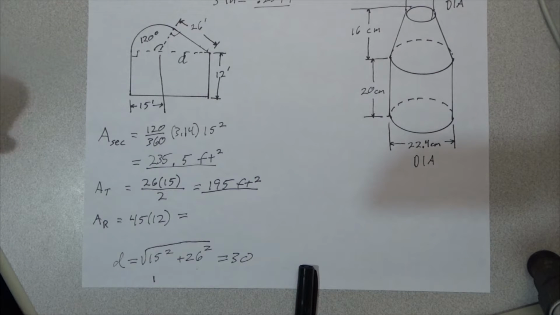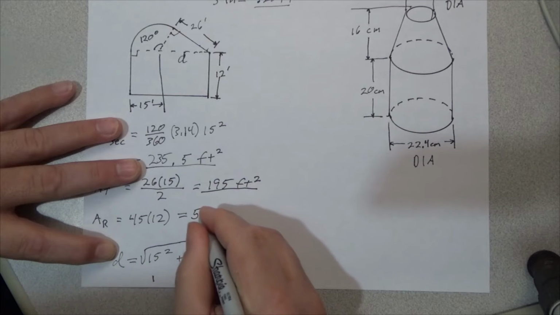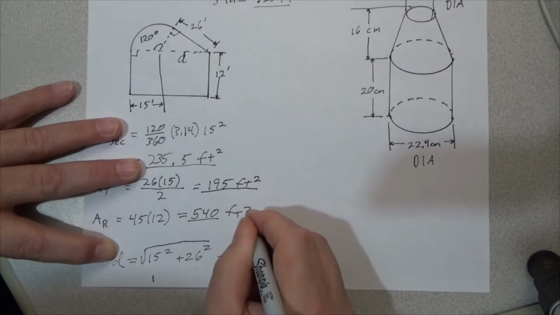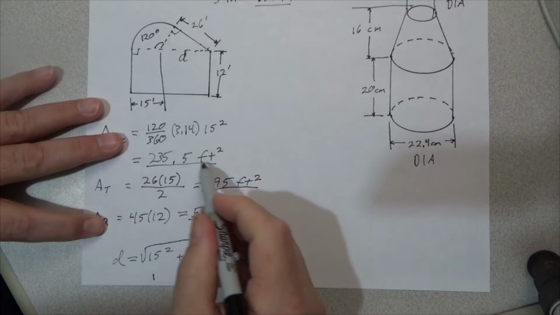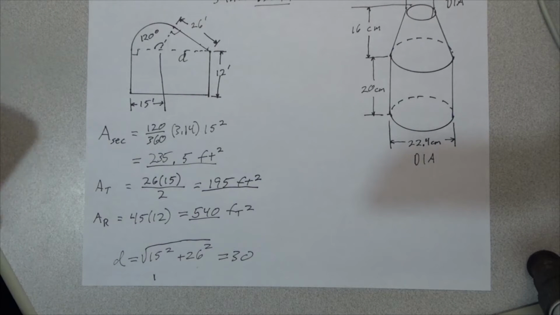45 times 12 equals 540 feet squared. So now I add all of these up, plus 195 plus 235.5.